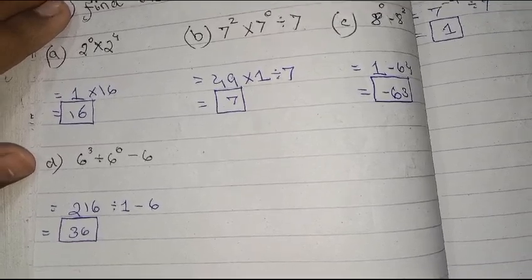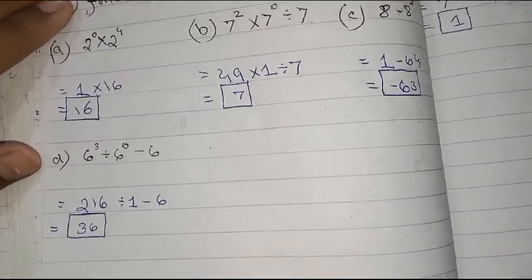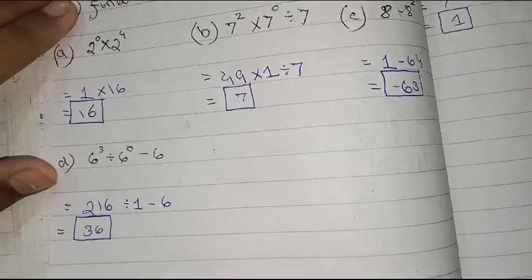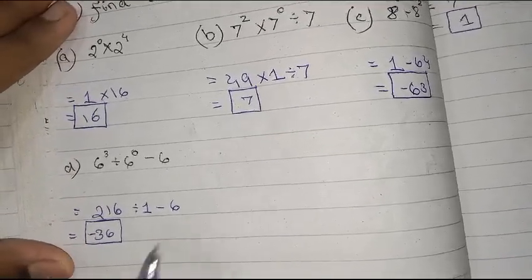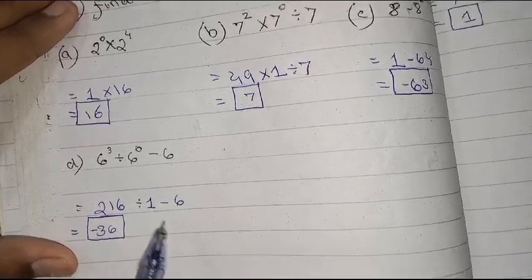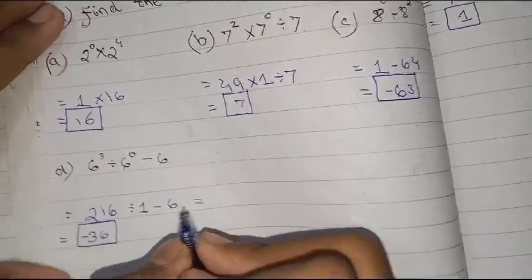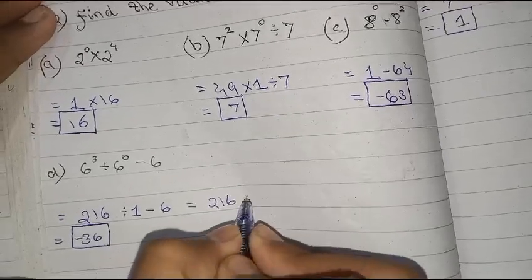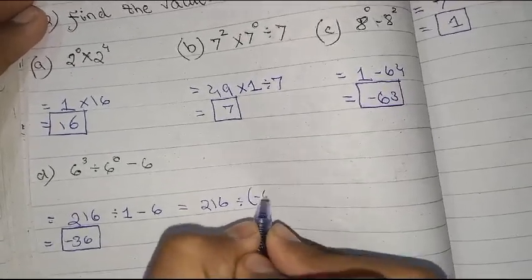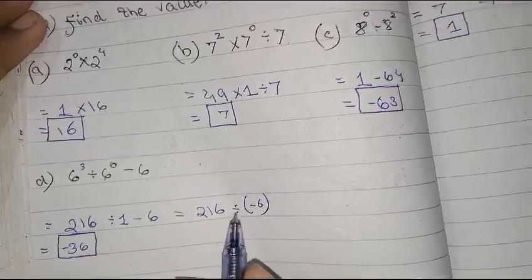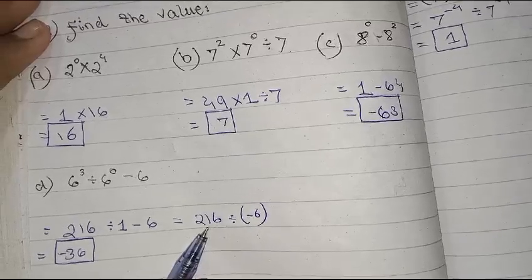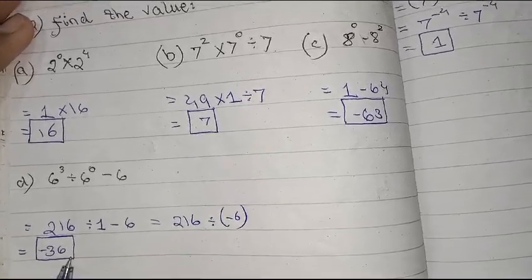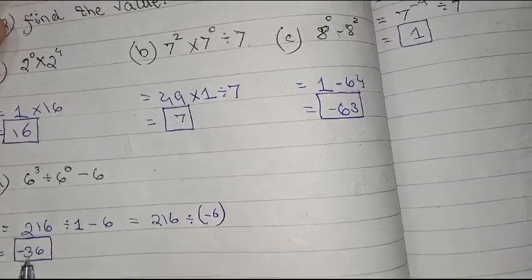But I forgot to tell you that when 216 is divided by minus 6, our answer will be minus 36, because the sign is negative. I will also put another step to show that, to understand it. So 6 divided into 216, so 36 will be our answer, with the negative sign. Moving on to the next question.